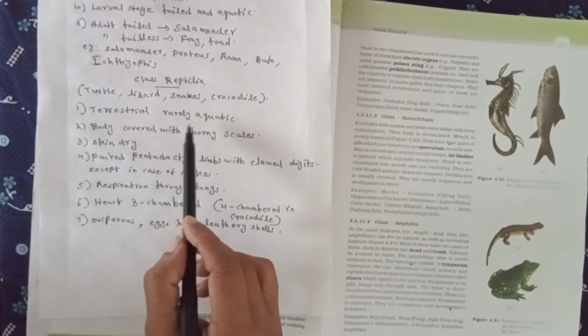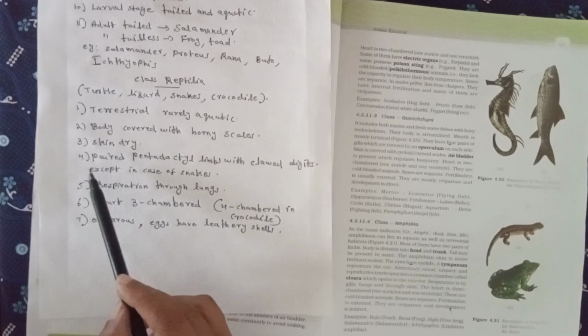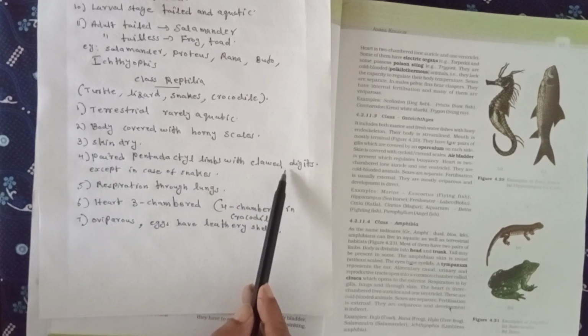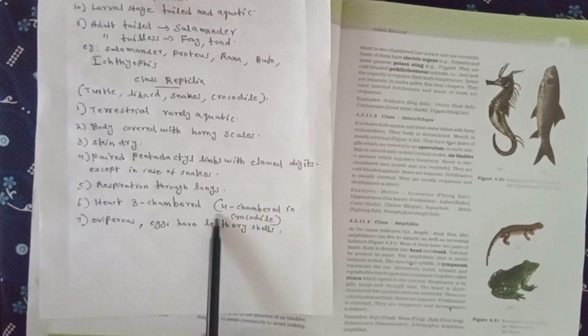They are terrestrial, rarely aquatic, body covered with horny scales, skin dry, paired pentadactyl limbs with clawed digits except in case of snakes, respiration through lungs, heart 3 chambered, but in case of crocodile 4 chambered, oviparous, egg-laying, eggs have leathery shells.